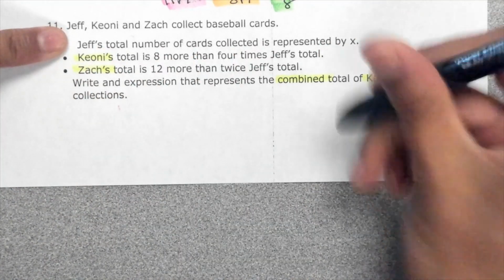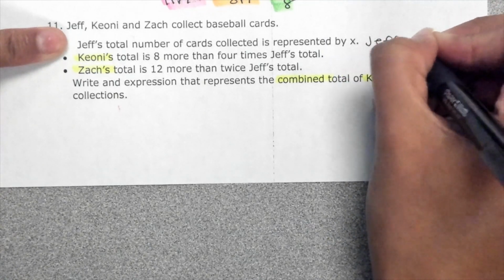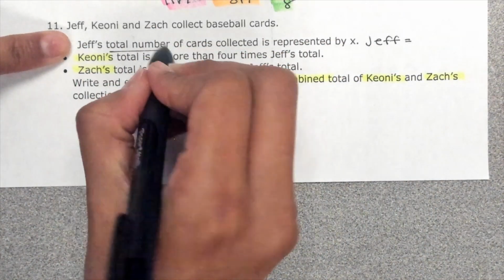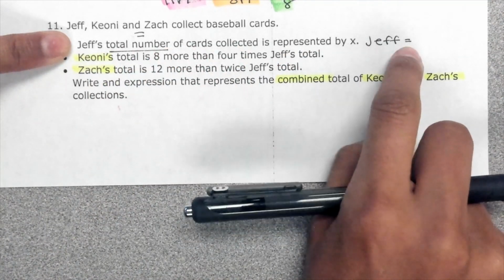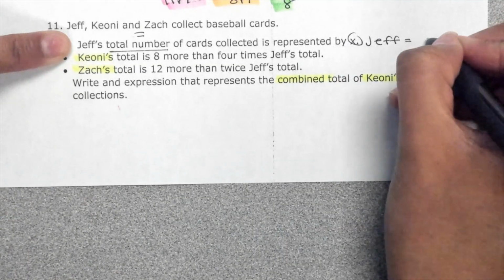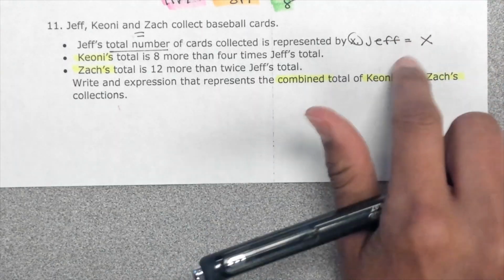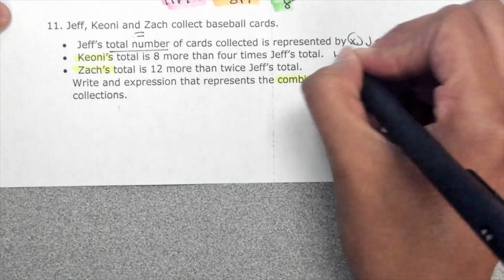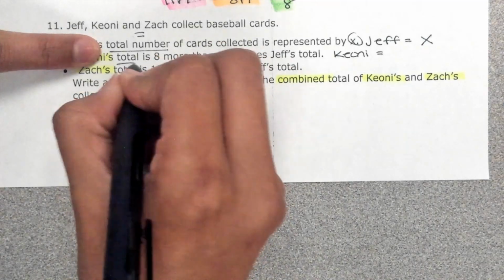We're going to start with Jeff. So I'm going to write Jeff equals. Okay? It says Jeff's total number. So the total number represents that equal sign. So Jeff's total number, so Jeff equals, is represented by X. So Jeff is X. That's all he is. That's his expression or equation. For Keani, we're going to say Keani's total, so equal.